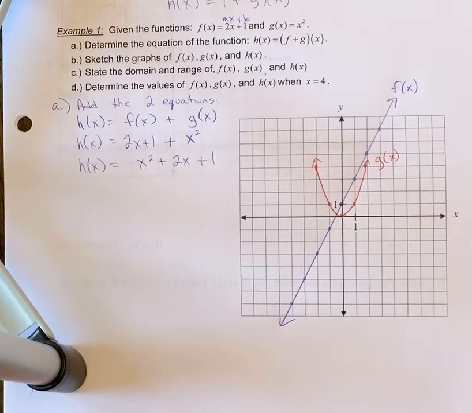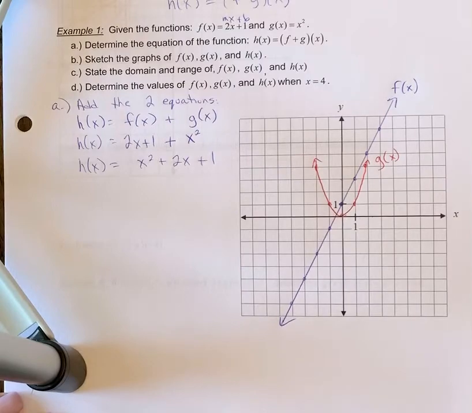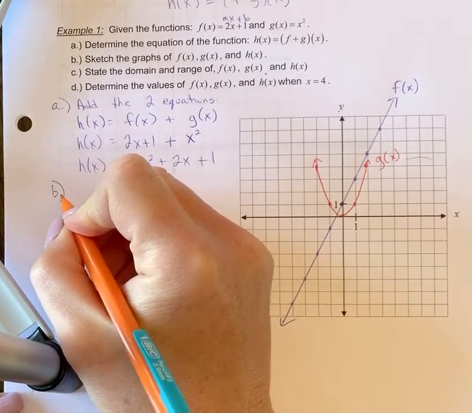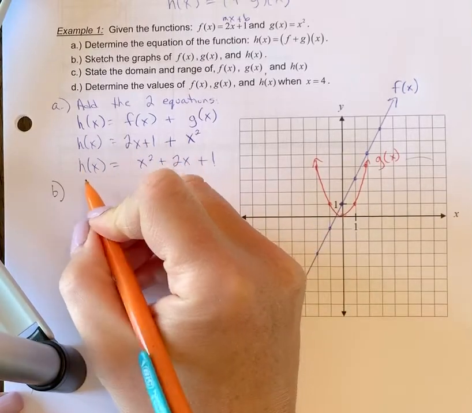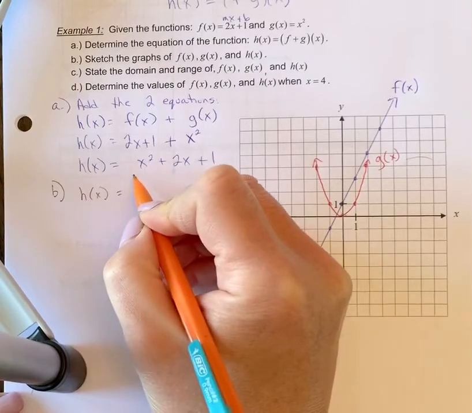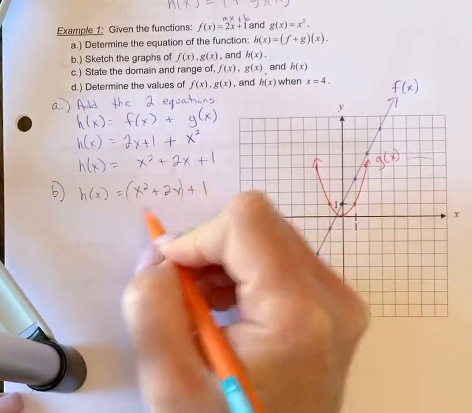Now we're going to graph h of x. So to graph h of x, we're going to need to complete the square. So I'm going to show my work here. And again, I'm just switching the color up. So h of x, we're going to graph x squared plus 2x plus 1. So you want to group the two terms.